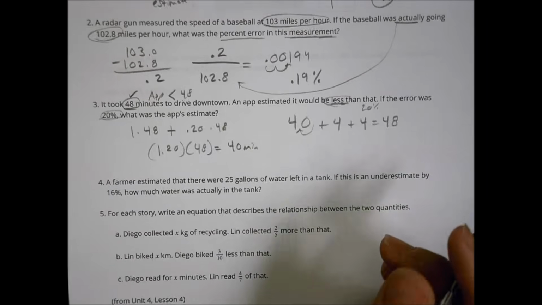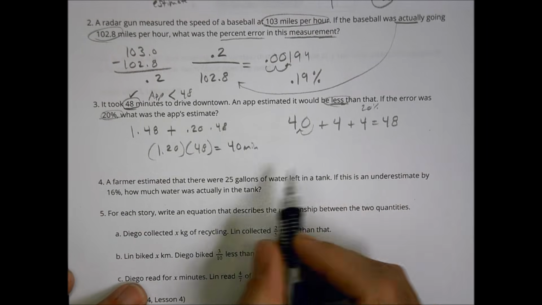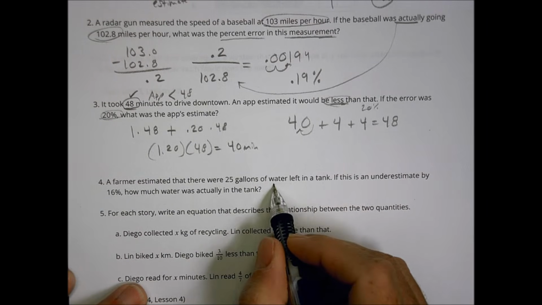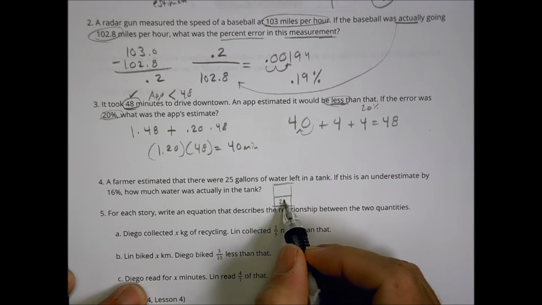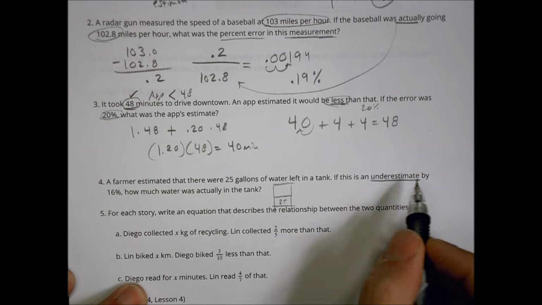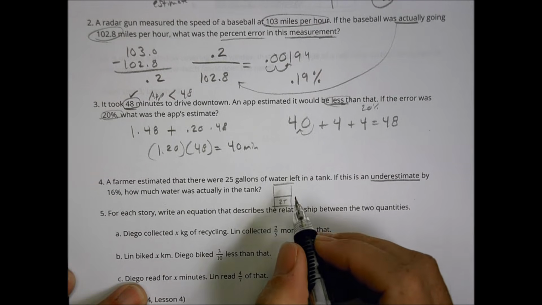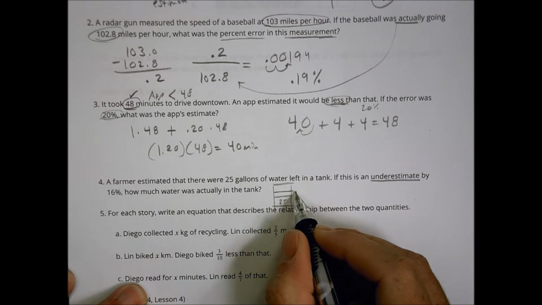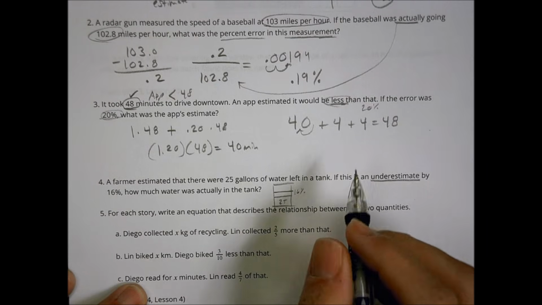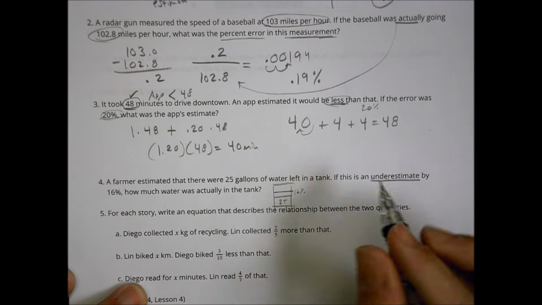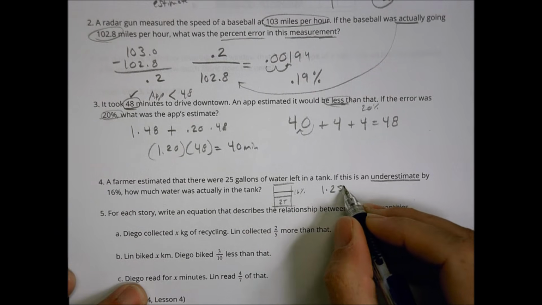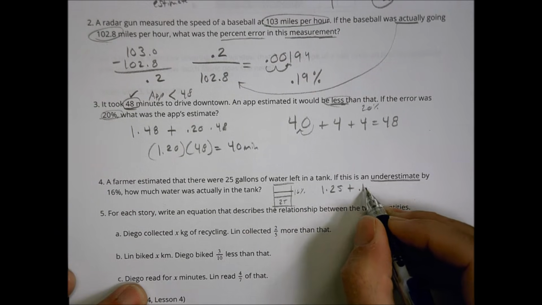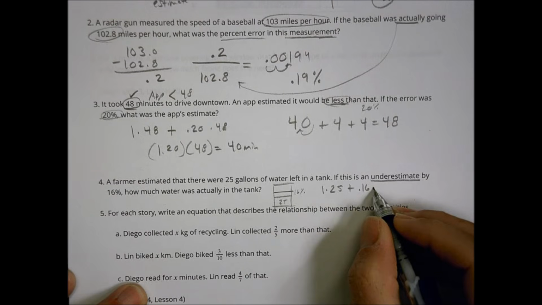Number 8. A farmer estimated there were 25 gallons of water left in the tank, right? So here's a tank. He thought it was 25. If this is an underestimate by 16%, meaning it's that and the additional 16%, then how much water is actually in the tank? So that's going to be the whole 25 gallons, 100% of 25, plus an additional 16% of that, times 25.